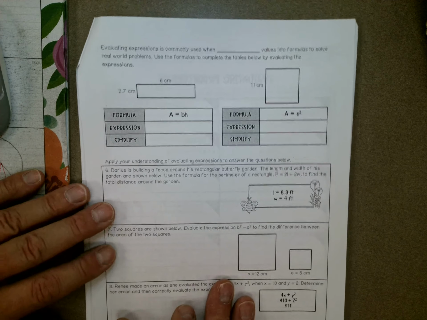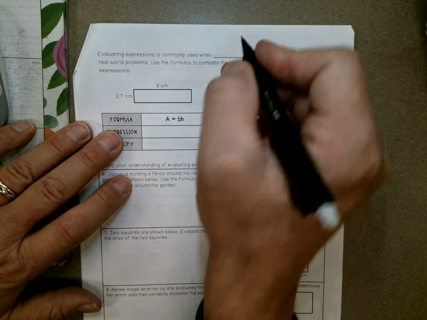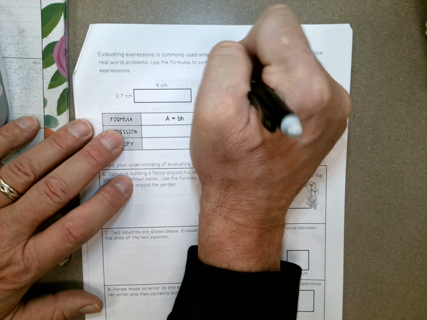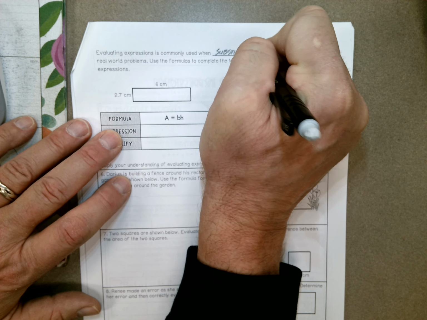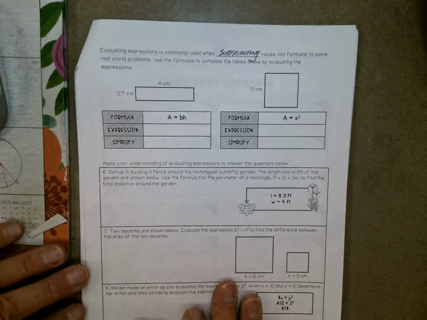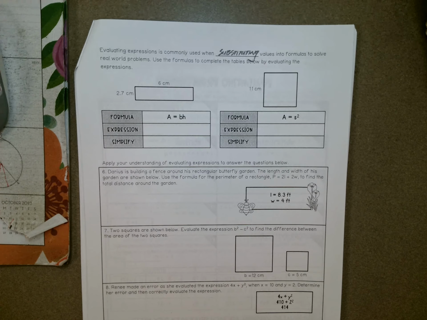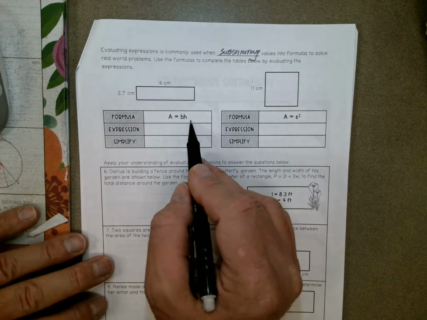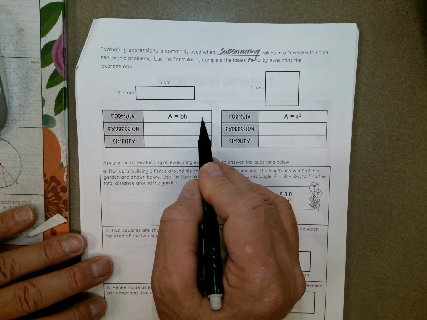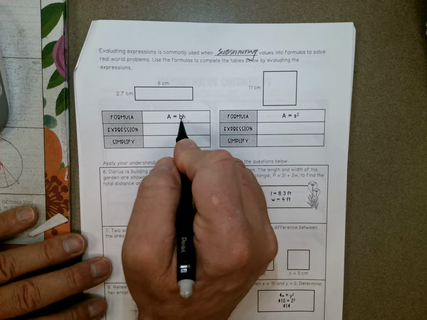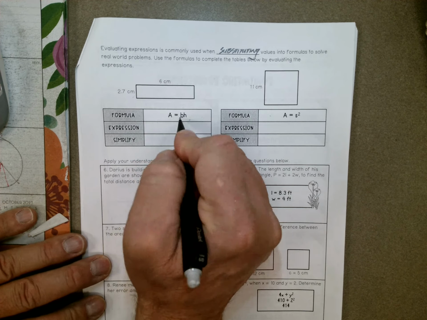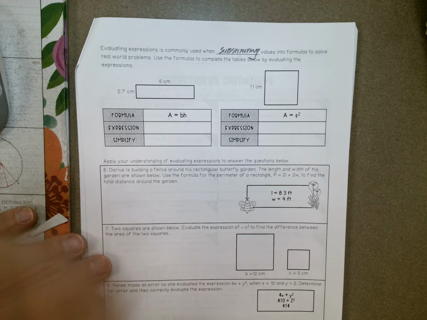Evaluating expressions is commonly used when substituting values into formulas to solve real-world problems. Use the formulas to complete the tables shown below by evaluating the expression. All right, so they're going to give us some formulas here. We've talked about these formulas. To find the area of the rectangle is base times height. Area is base times height.